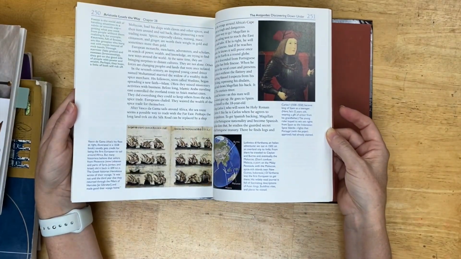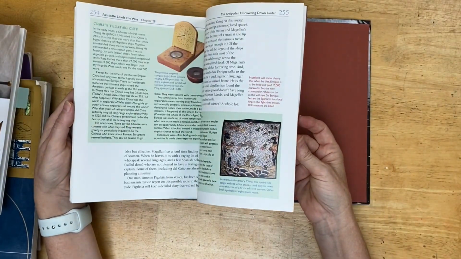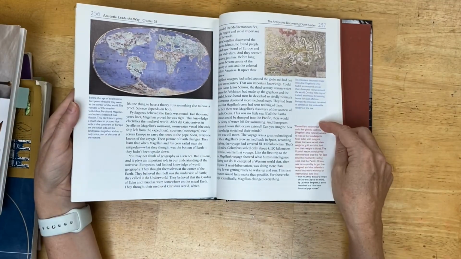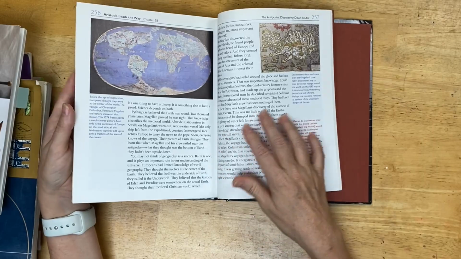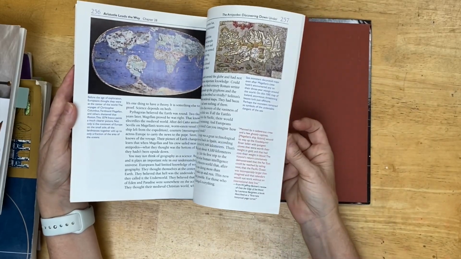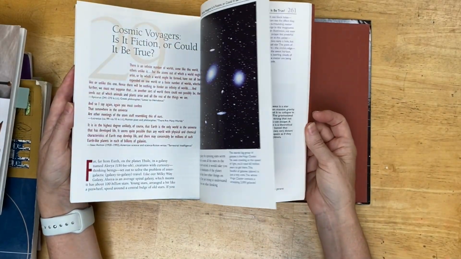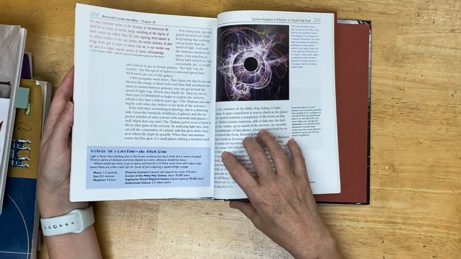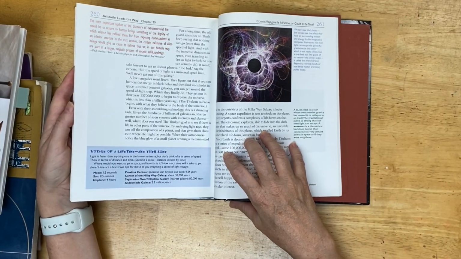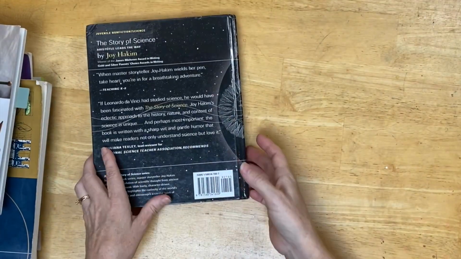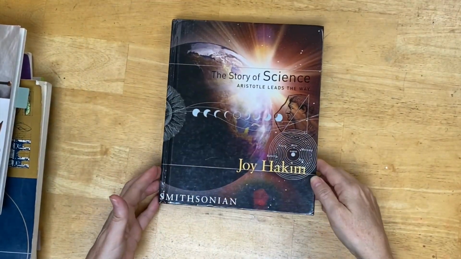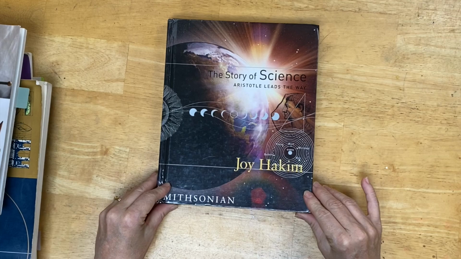Or she was talking about Heron's formula for finding the sides of the triangle. And she's like, they have this formula, like the Pythagorean, but you don't even need the Pythagorean theorem. It doesn't have to be a right triangle. You can just find all the sides by using this formula. So I'm happy that she's interested in that. So this one is Aristotle Leads the Way.